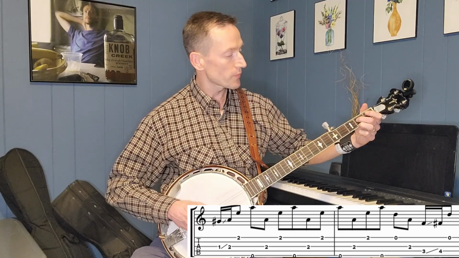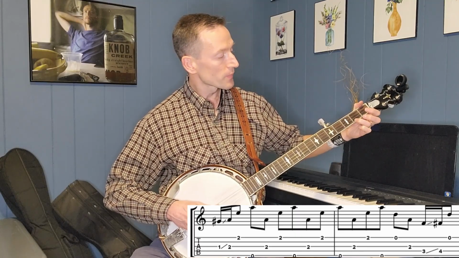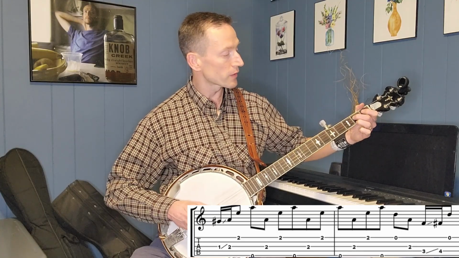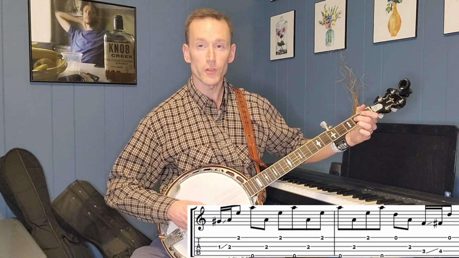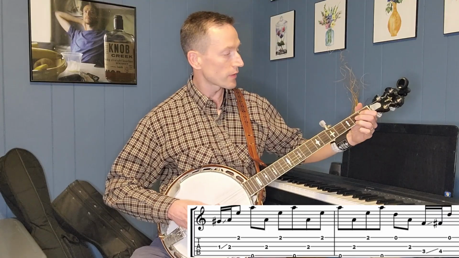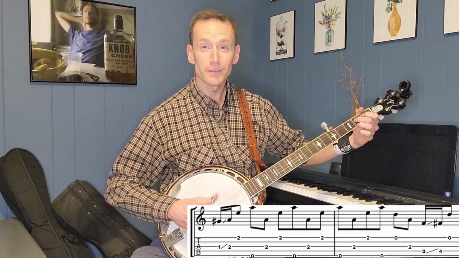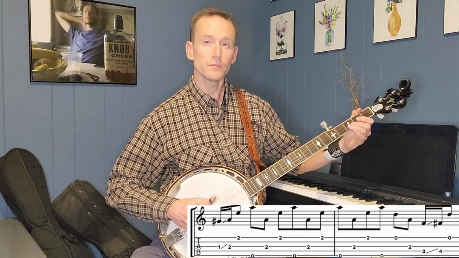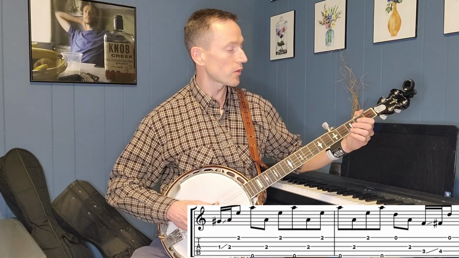And then I'm just, you can see I've got my ring finger on the 2nd fret of the 1st string, my middle finger on the 2nd fret of the 3rd string. That would be the G string. And so that's, and then that hammer on. Okay, so.